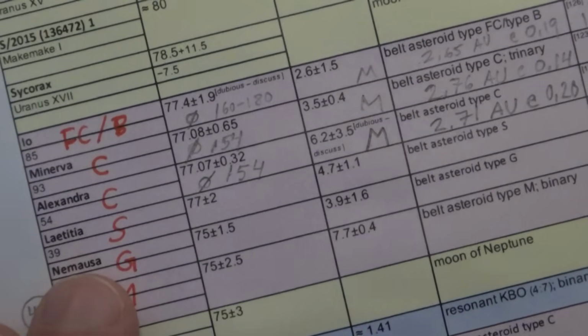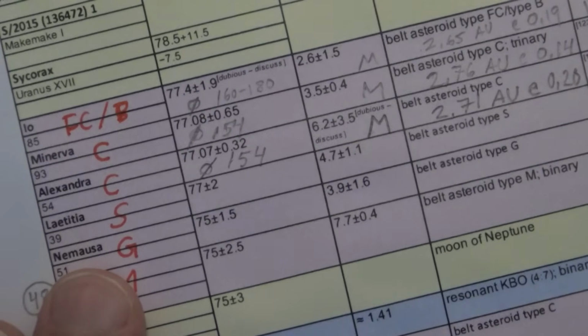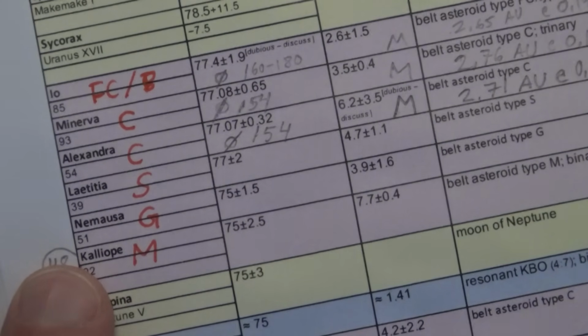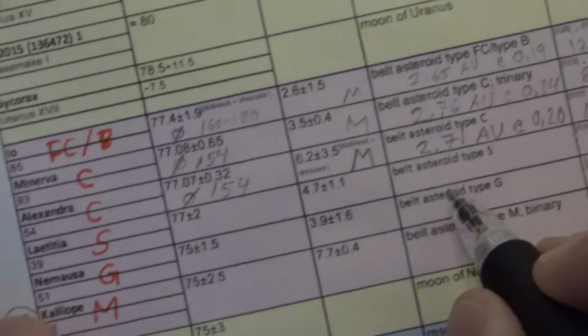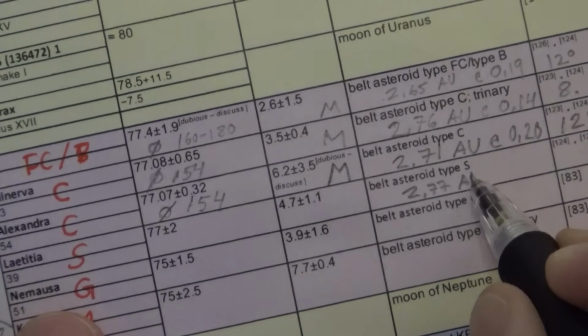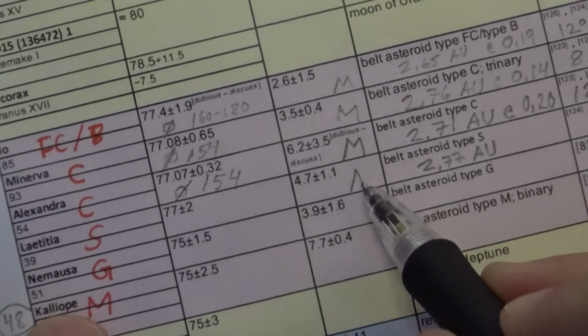Next one is Laetitia. Number 39. Discovered in 1856. So in the mid 1800s they started to discover quite a lot of them. It has a semi-major axis of 2.77. Also in the middle main belt.